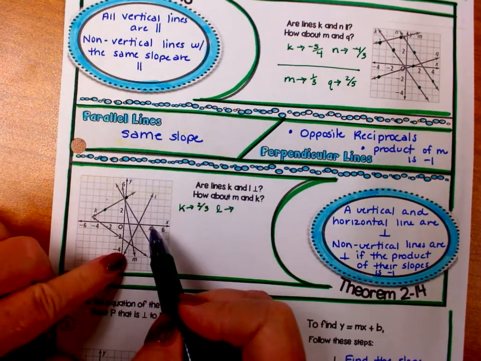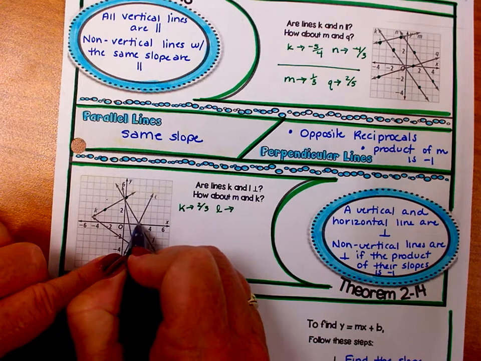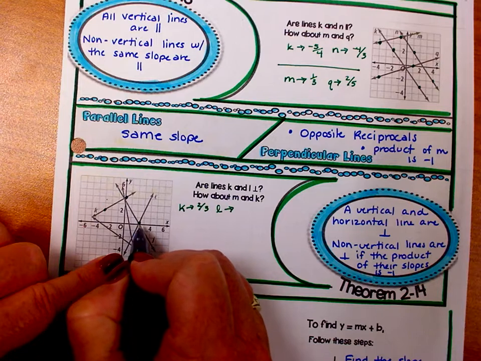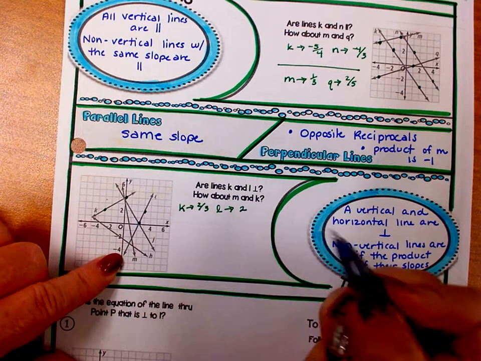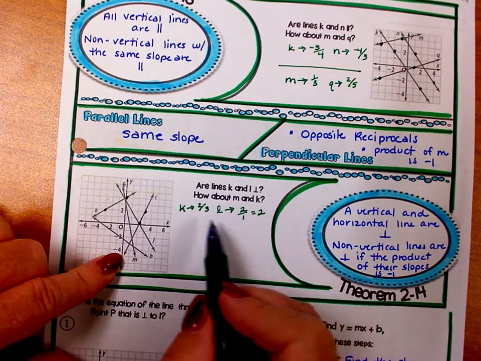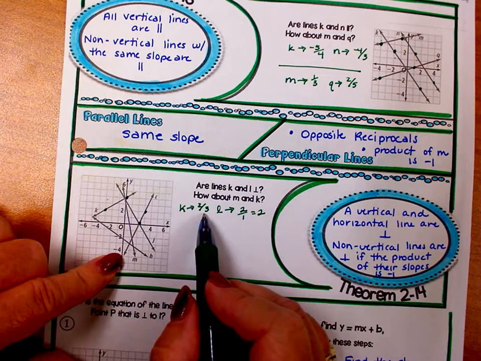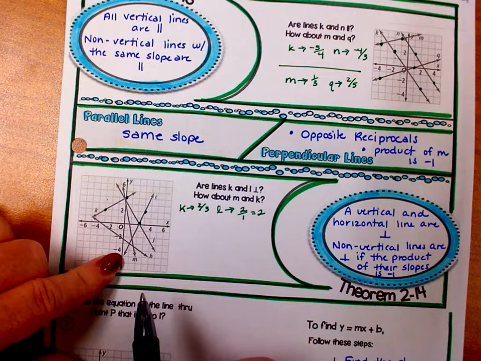And for L, we'll find a point here and here. So up 2 and over 1. So this one is just 2. Those are not going to be perpendicular. Close, but this would have to be -3/2. You would have to flip it and change the sign, and this one is not -3/2.